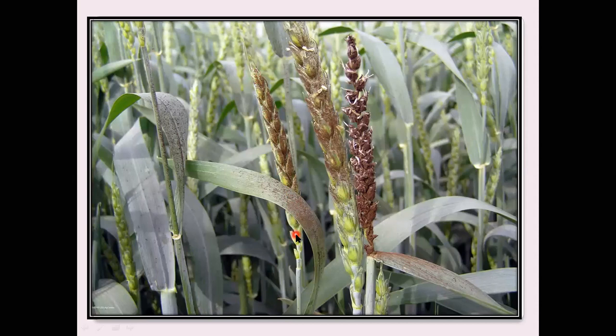Okay, means these infected seeds germinate and grow, and when the panicle is produced, this mycelium attacks the developing ovaries. Okay, so these developing ovaries are transformed into a mass of spores.